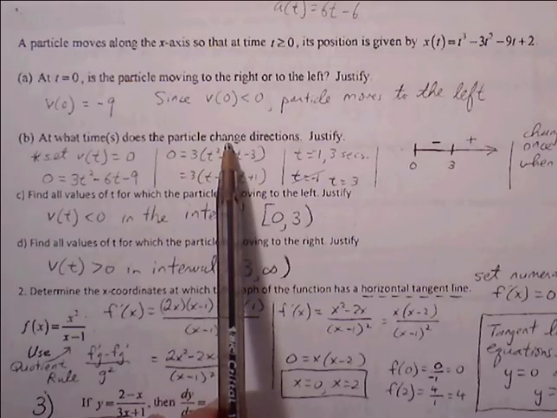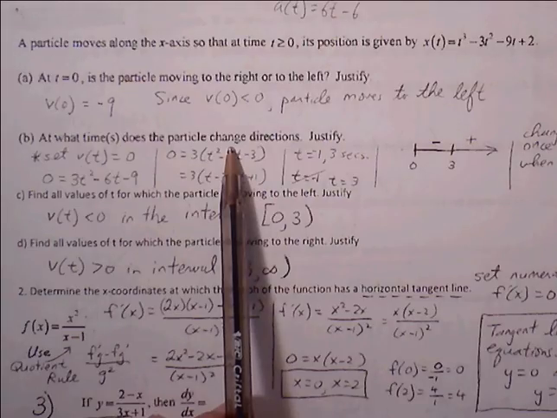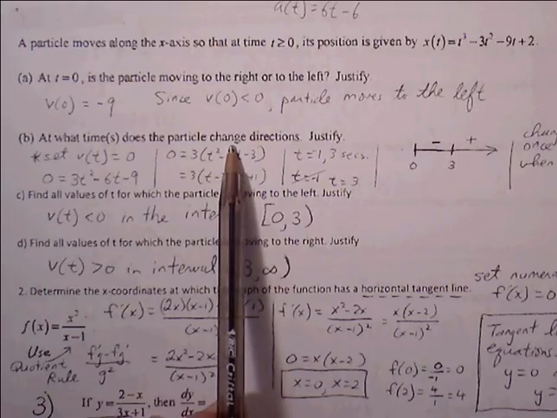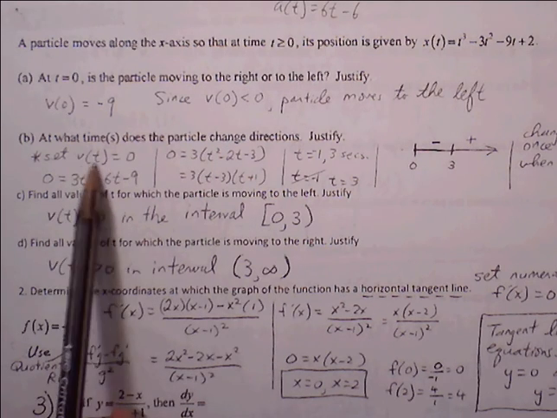If the velocity changes sign at a moment in time, from either positive to negative or from negative to positive, then that would be where the particle changes direction. So first step, we need to find out where the particle is at rest.